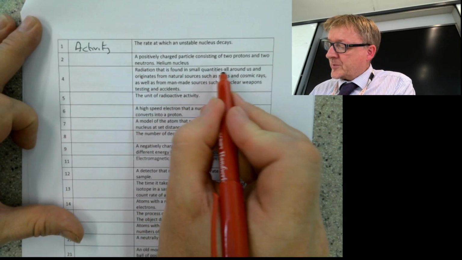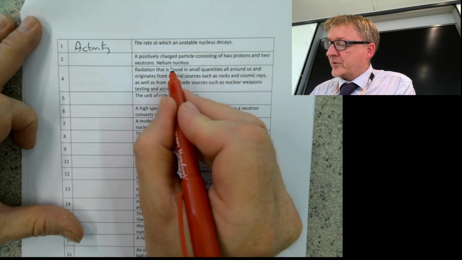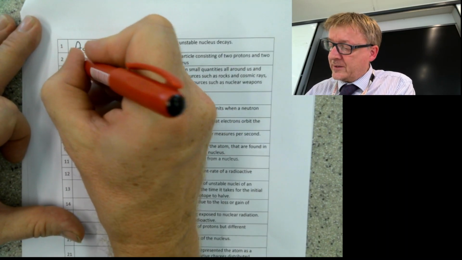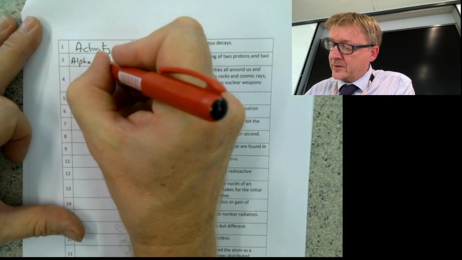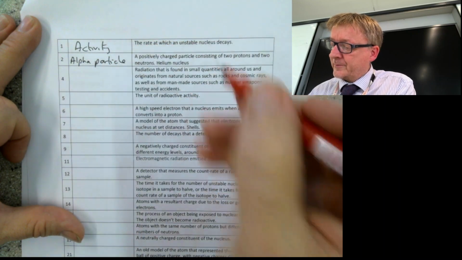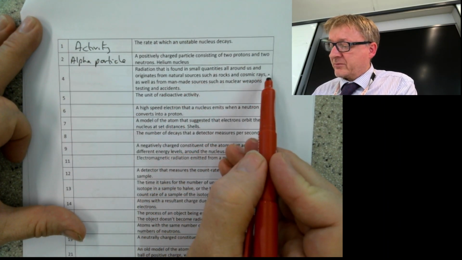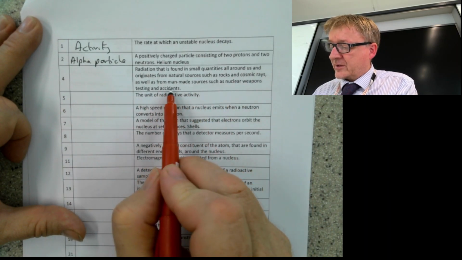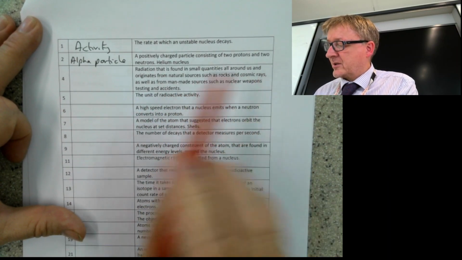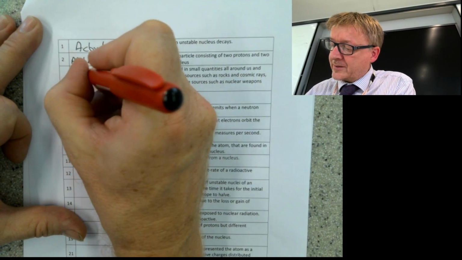A positively charged particle, because there's 2 protons and 2 neutrons, and it's a helium nucleus, is an alpha particle. Radiation that is found in small quantities all around us. Okay, that tells me immediately what it was. It's come from man-made sources, etc.